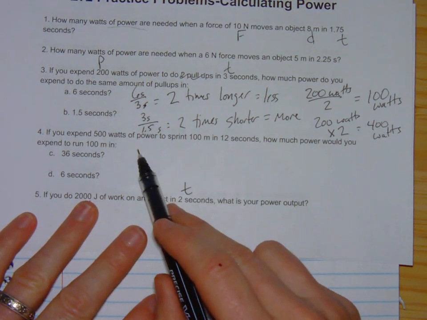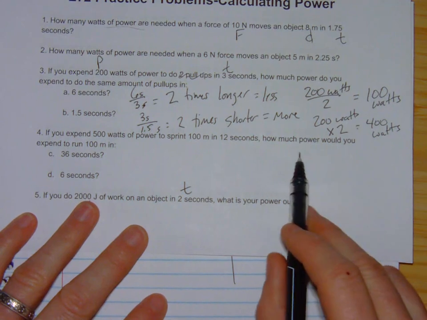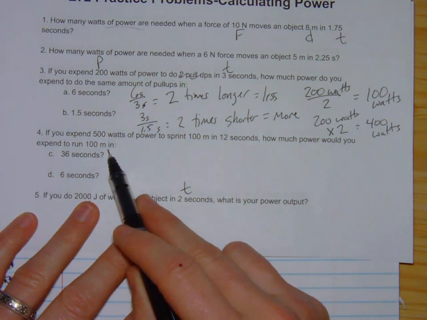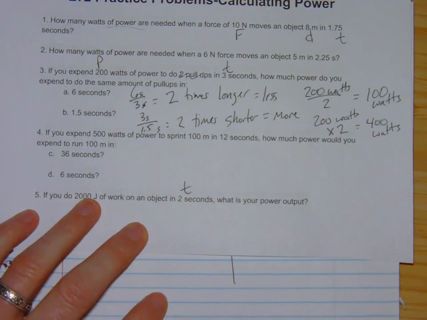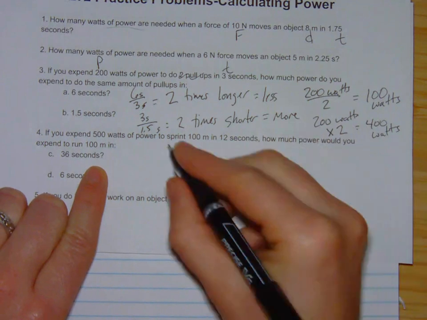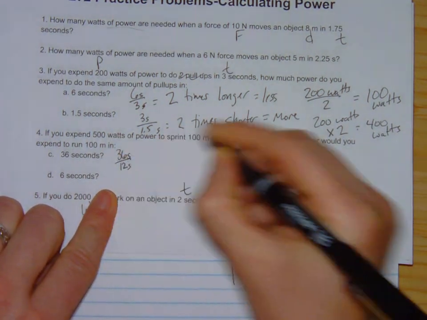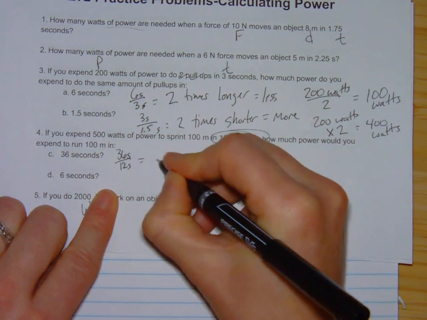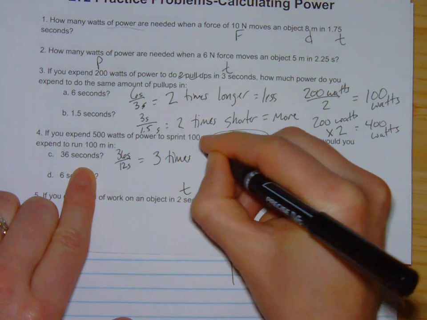So one more here. 500 watts to sprint 100 meters in 12 seconds. What if you run the 100 meters in 36 seconds? I know there's a number there for the 100 meters, you don't do anything with it. I'm just showing that you're going the same distance. So we compare our times first. 36 seconds divided by 12 seconds. That's our original time. Means it took them 3 times longer.